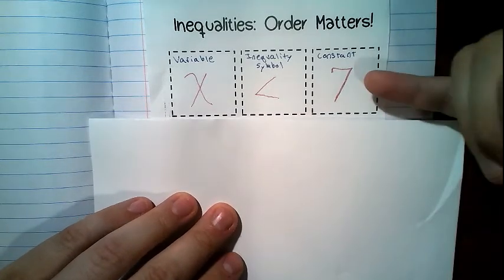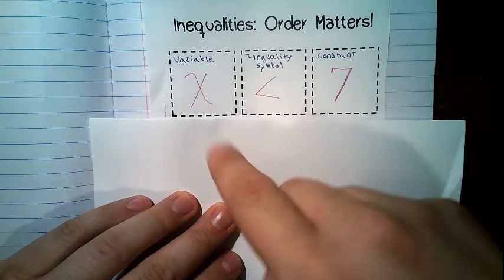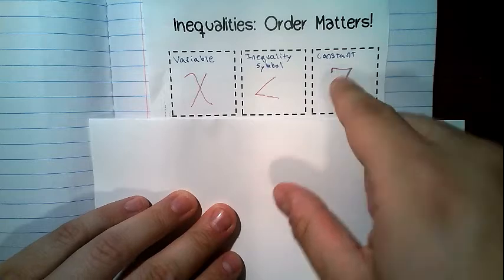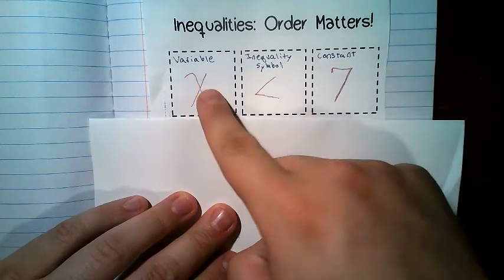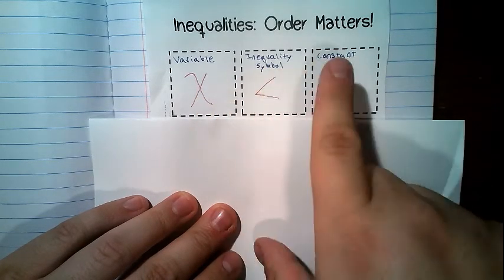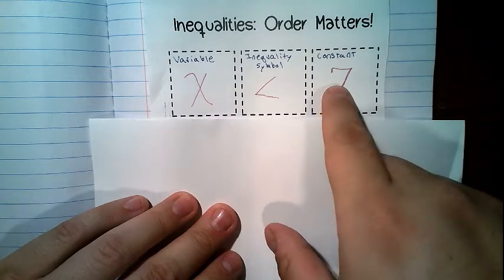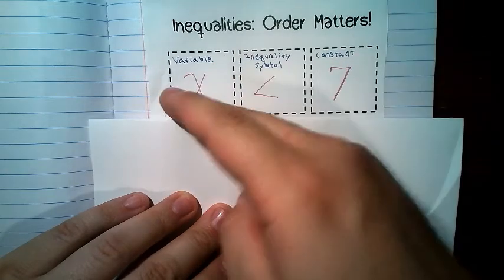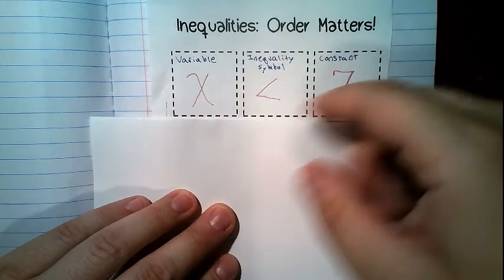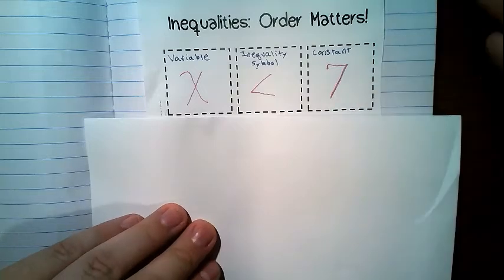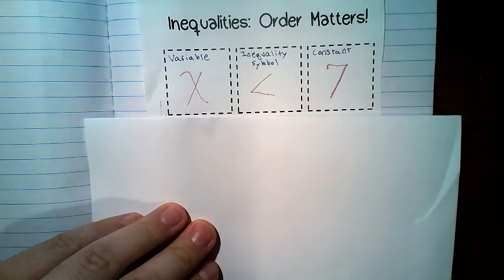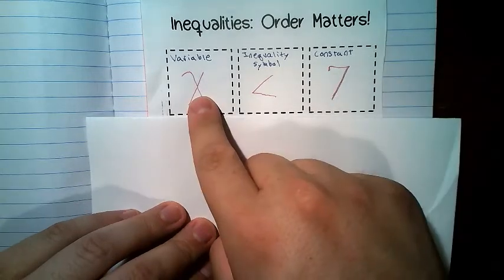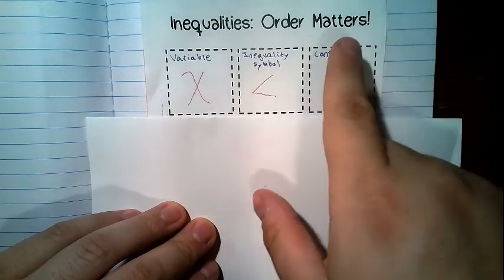So when we have an inequality like this, we want it written as the variable, then the inequality symbol, and then the constant. So when you read this, it reads x is less than 7. And if it's backwards, what you have to do if you're trying to explain this to somebody is you would have to read it backwards, which is just more work. So whenever you write an inequality and give your answer as an inequality, you want to have it written left to right with the variable, then the inequality symbol, and then the constant.